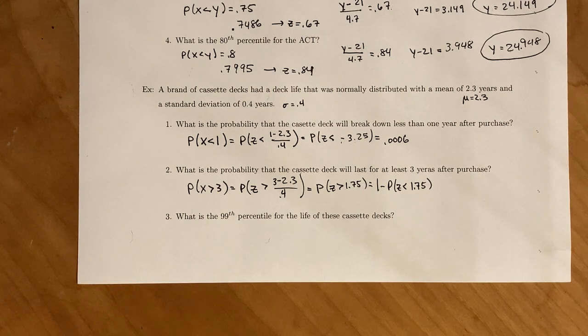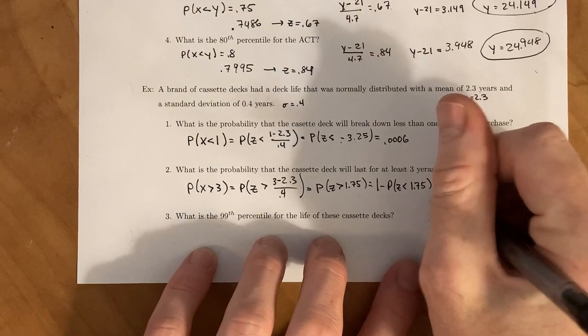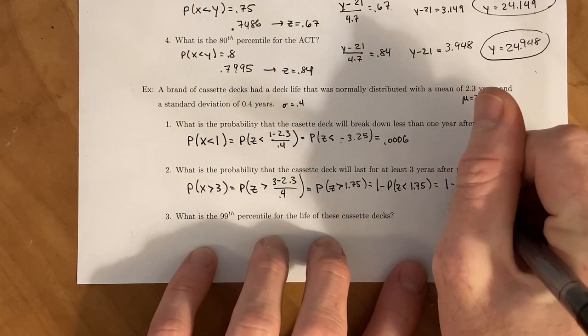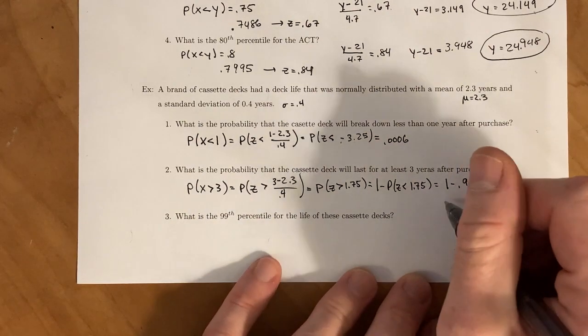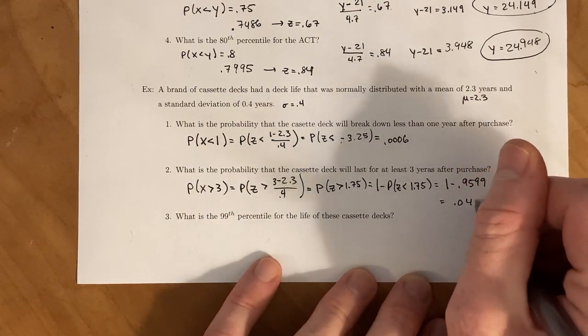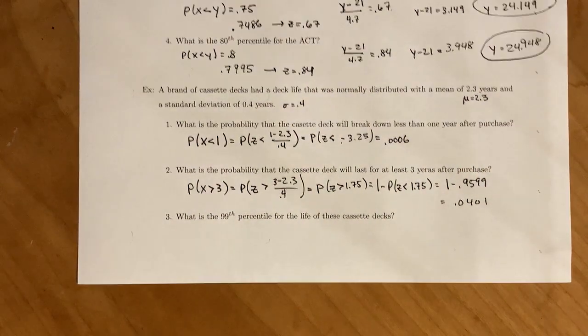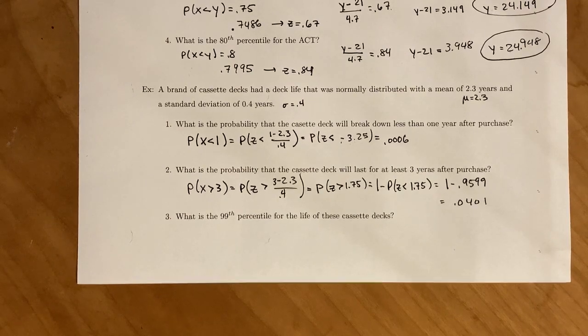Going into our chart, finding 1.75, you end up getting that is 0.9599. And if you do that subtraction, you get 0.0401. All right, so there's about a 4% likelihood that this cassette deck is going to last at least 3 years.